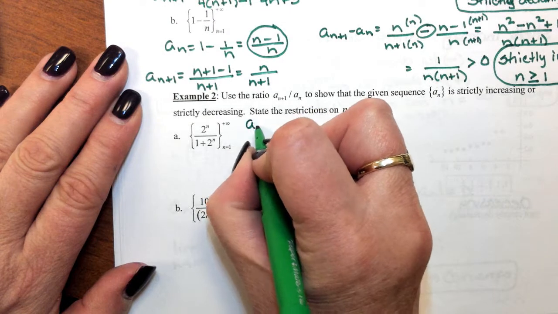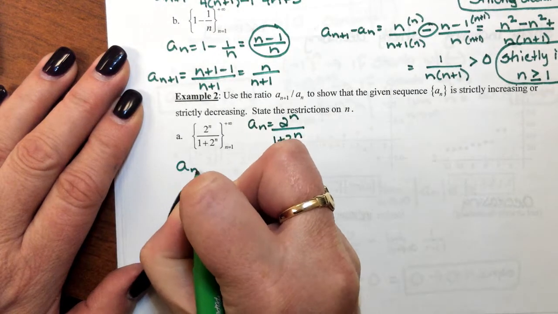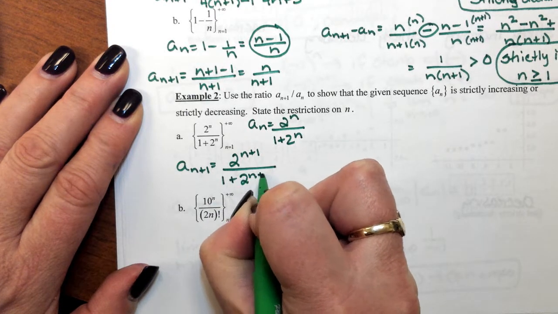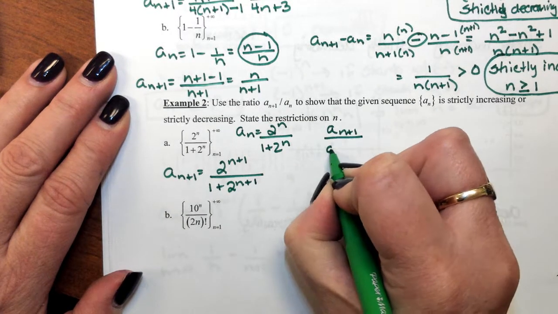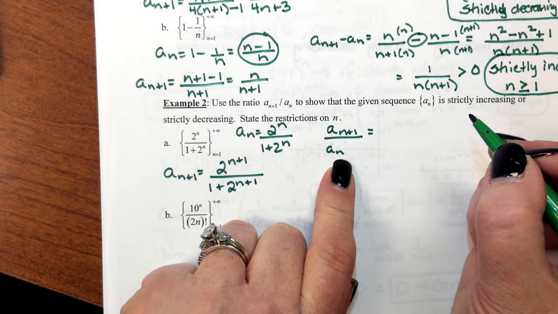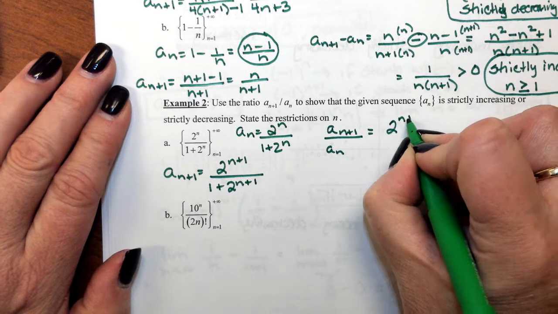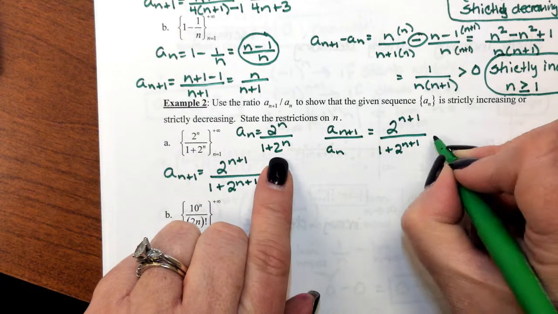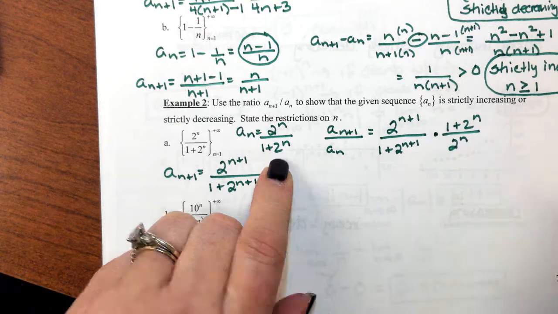So again, my a sub n is 2 to the n over 1 plus 2 to the n. My a sub n plus 1 is equal to 2 to the n plus 1 over 1 plus 2 to the n plus 1. So the way my ratio test works is I'm going to take a sub n plus 1 and divide it by a sub n. Remember, when you divide, you actually end up multiplying by the reciprocal. So a sub n plus 1 is going to give me 2 to the n plus 1 over 1 plus 2 to the n plus 1. I'm dividing by a sub n, which means I'm going to multiply by the reciprocal of a sub n. So that's 1 plus 2 to the n over 2 to the n.